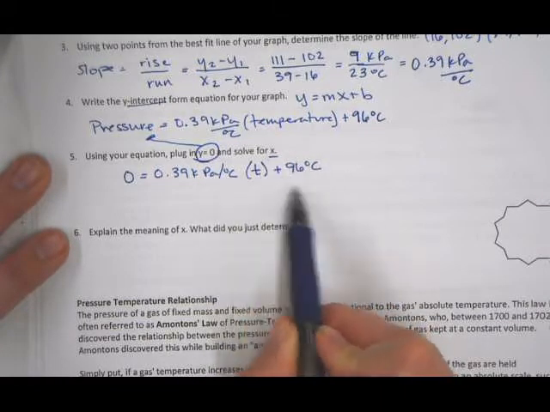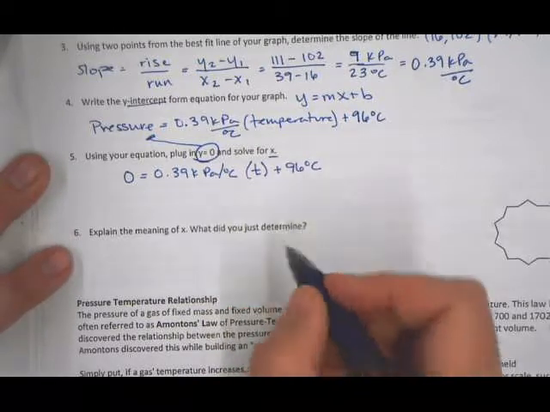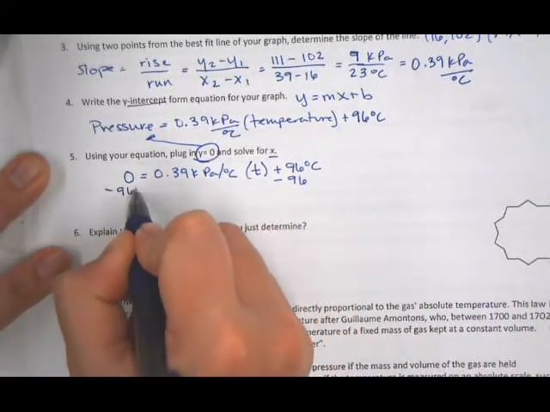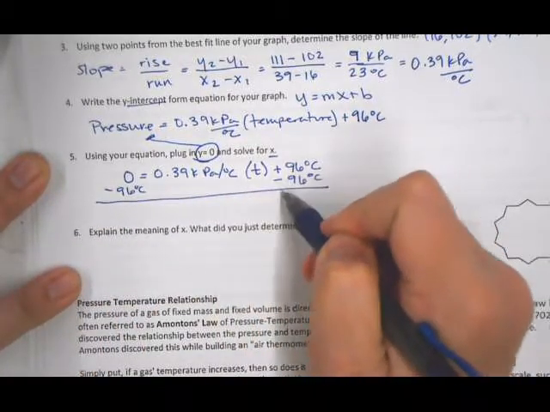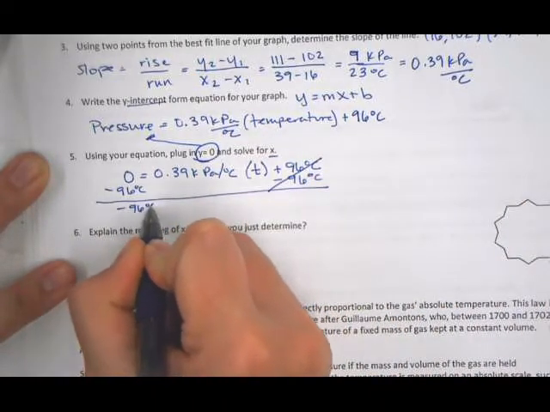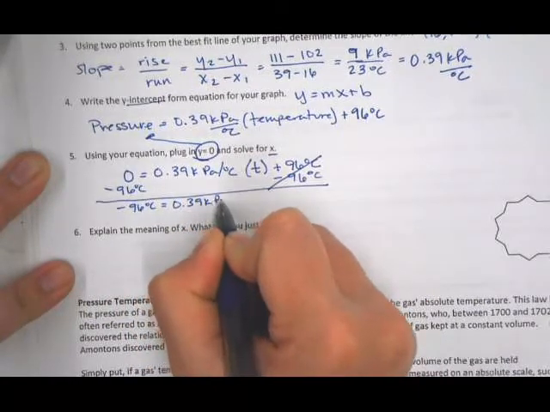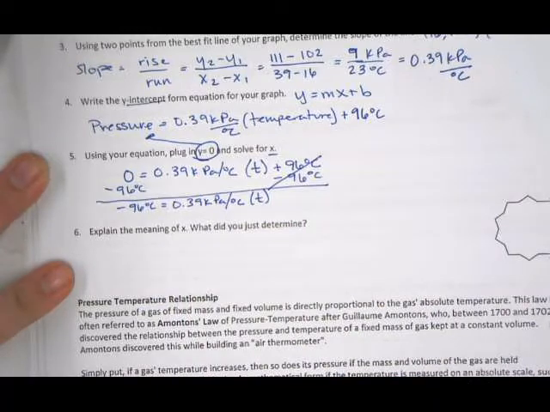I've got to get this 96 out of here. I can't do this multiplication first. I have to move this. So I'm first going to subtract 96 from both sides. Okay. So adding, subtracting, right, that cancels on this side then. So I have negative 96 degrees Celsius equals, this hasn't changed, 0.39 kilopascals per degree Celsius times temperature.